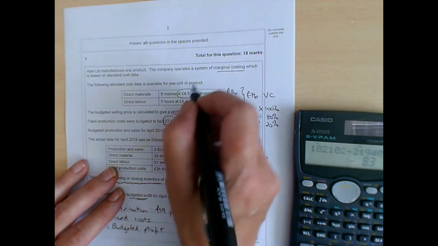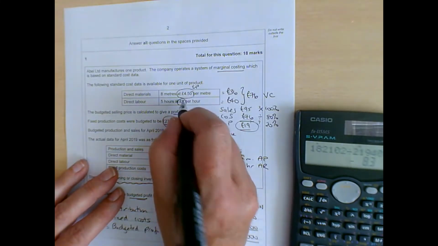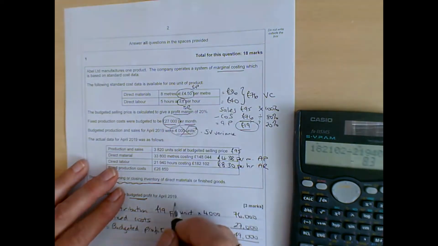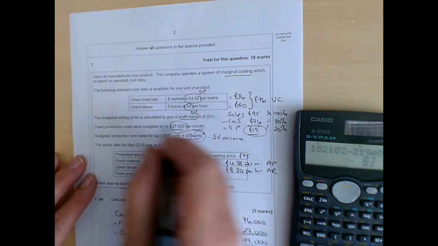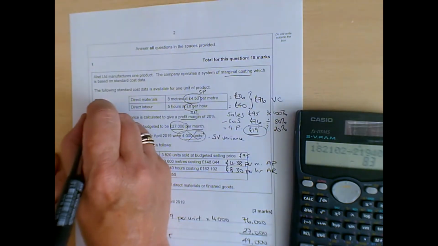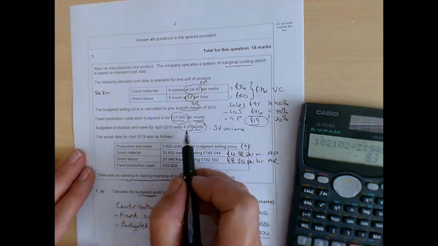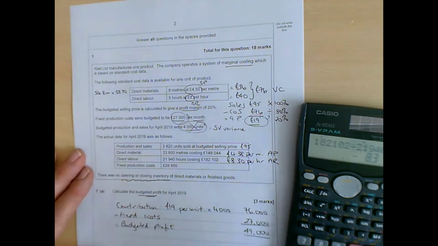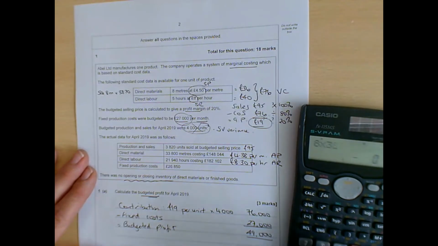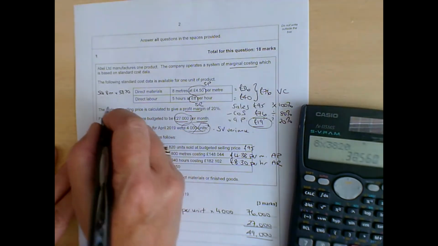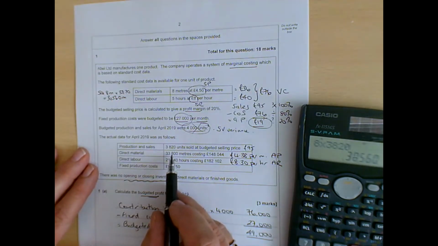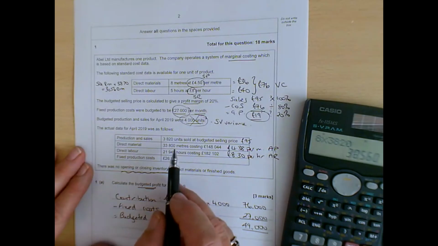Okay, this here is the standard price, and this here is the standard rate. Right, completely blank for a moment there. If we want to find the standard quantity, it's 8 metres, but it's not times 4,000 units, it's times 3,820. So 8 metres times 3,820 is 30,560 metres. And we can see here that we use 33,800. So already we can spot there's going to be an adverse materials usage variance.